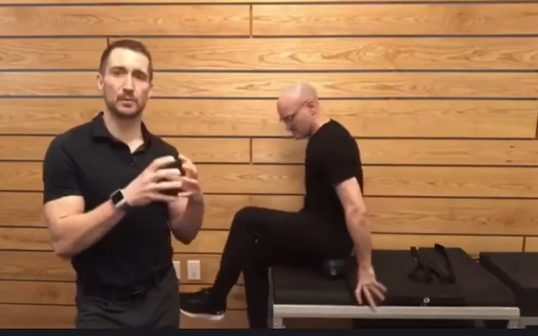A lacrosse ball could work, a tennis ball could work, a baseball could work, right? This here is a specific mobility ball. And the goal with whatever ball you're using is we're going to smash up some scar tissue, some adhesions, and we're going to put some pressure on those glutes and piriformis muscles to get them to relax, release, and ideally take some pressure off of that sciatic nerve.